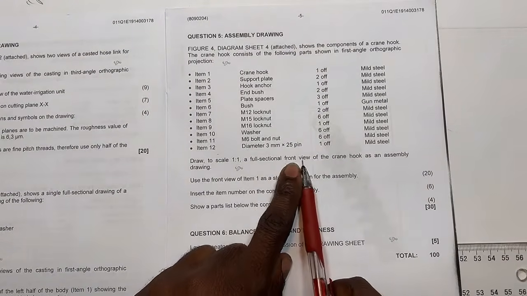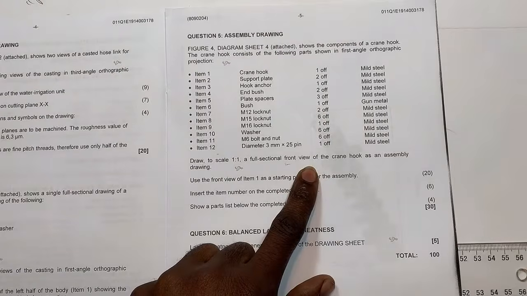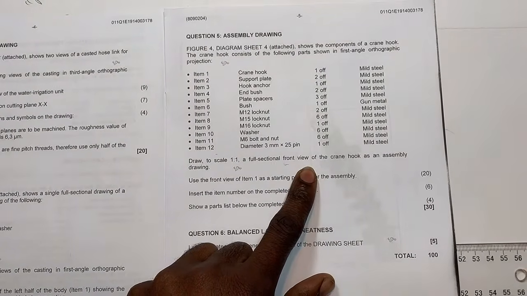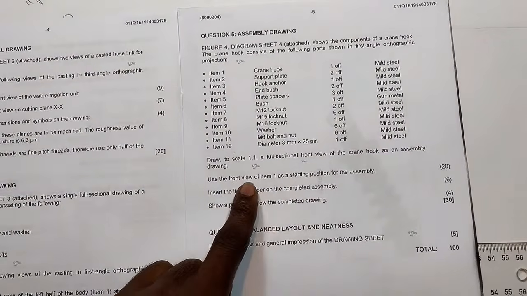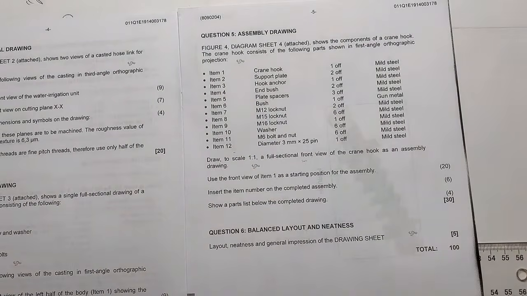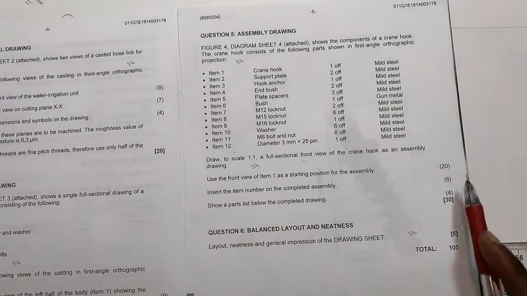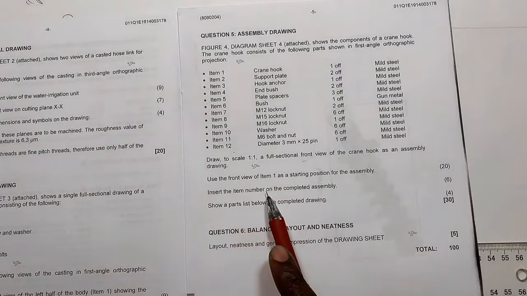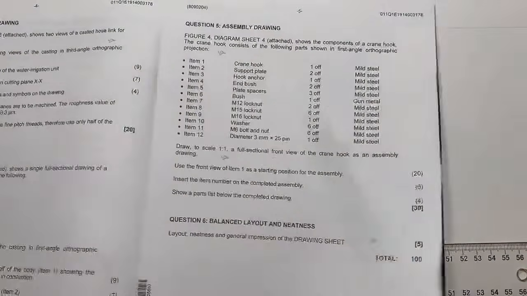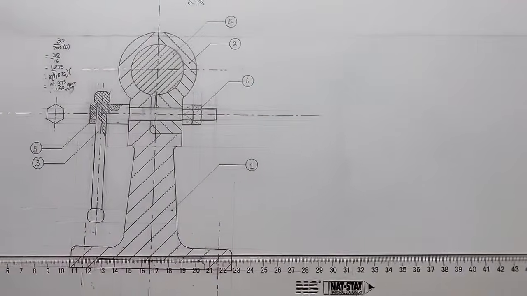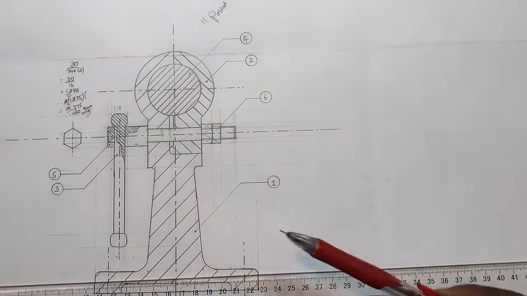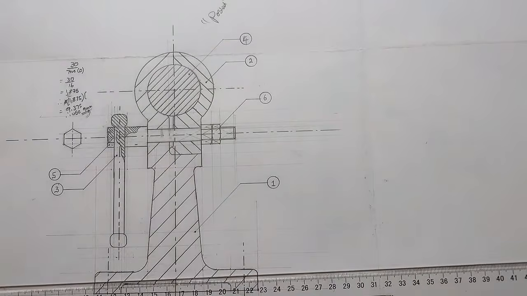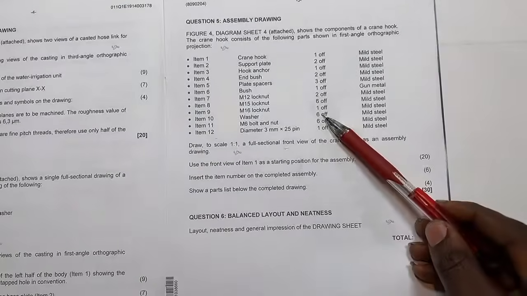Full sectional front view of the crane hook as an assembled drawing. Use the front view of item 1 as a starting position for the assembly. 20 marks. Insert the item numbers on the complete assembly. When they say insert the numbers, it means when you are done, you have to label your assembled drawing like this. You cannot do any assembly without labeling. At the end, you have to label.